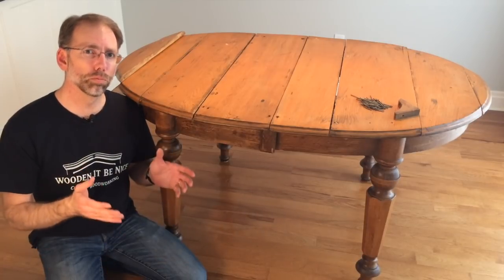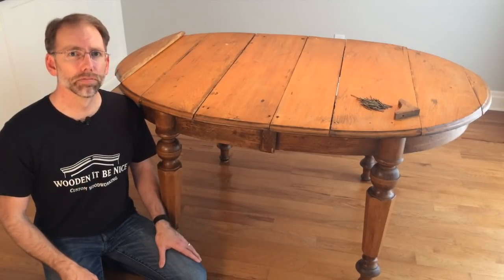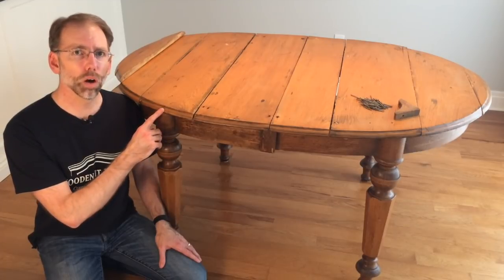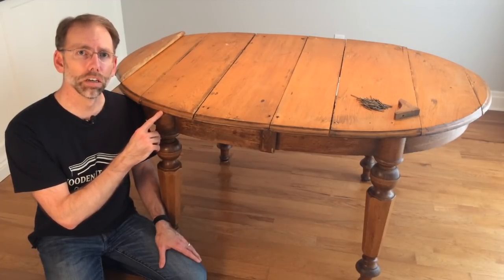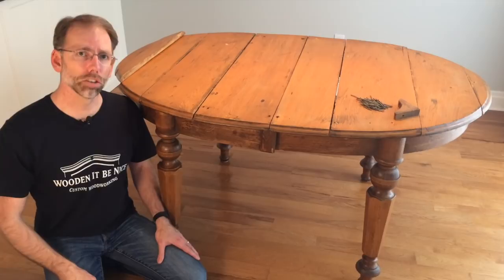Have you heard of the term wood movement, but you're not really sure what that means? Here's a practical example of why wood movement is really important to understand for both woodworking and home improvement projects.